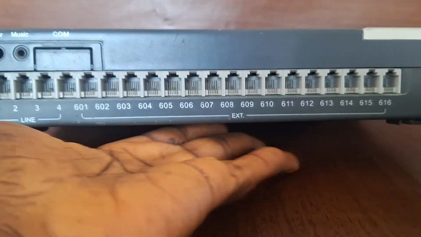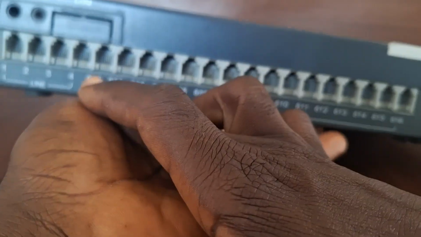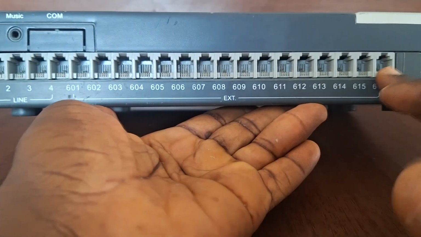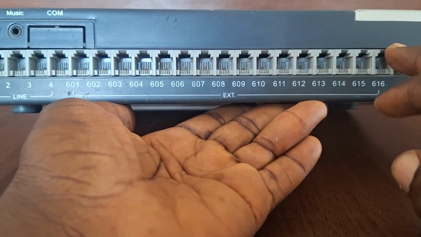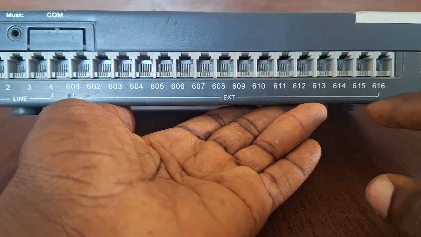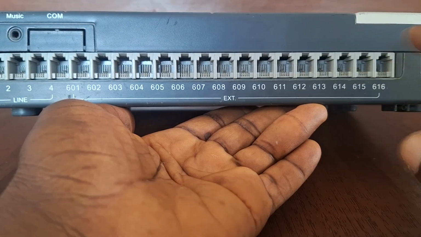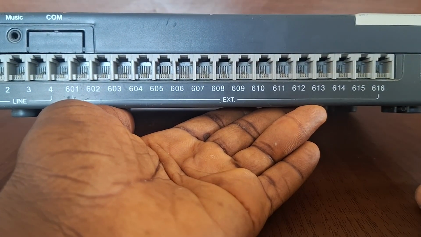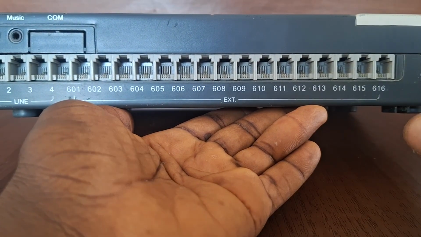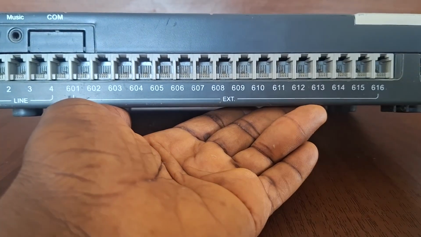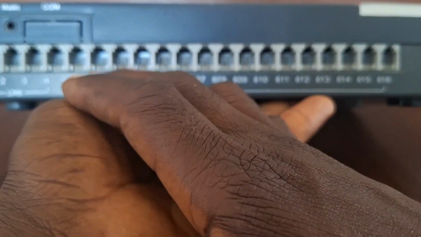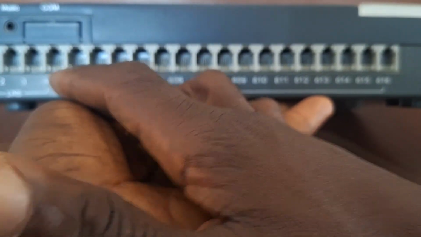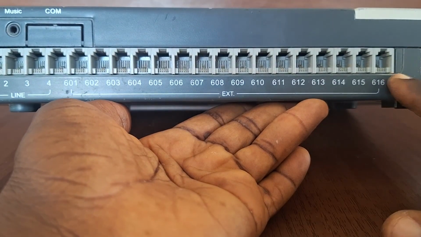Now let me start the explanation from the extensions, that is from this one to the last one. The extension ports are the points meant for connecting telephone handsets that will work in the telephone intercom system. And so any telephone that needs to communicate with one another would be connected to the ports labeled extension from 1 up to the 16th one.